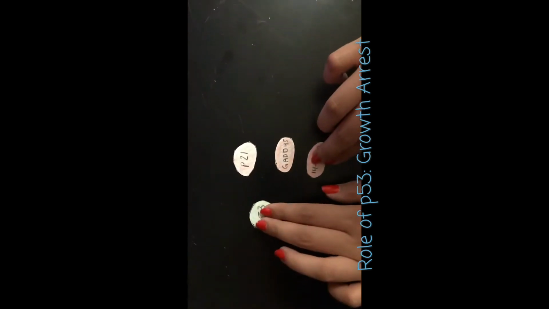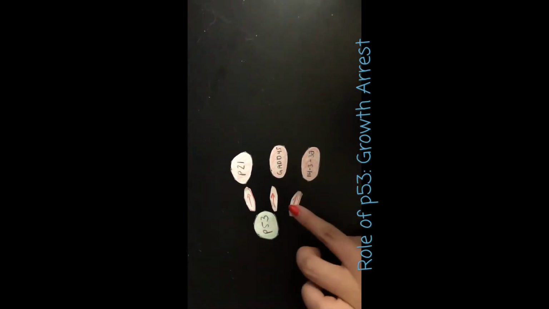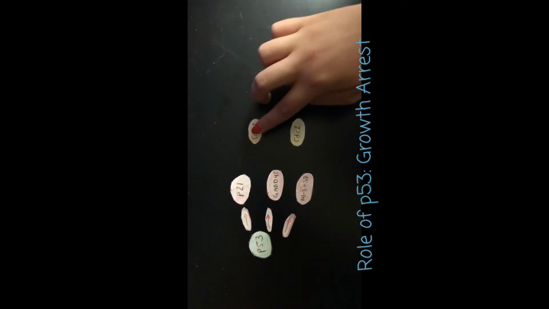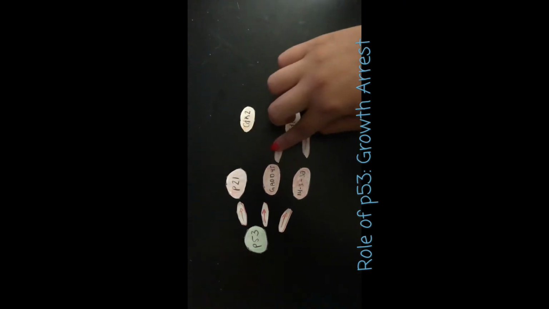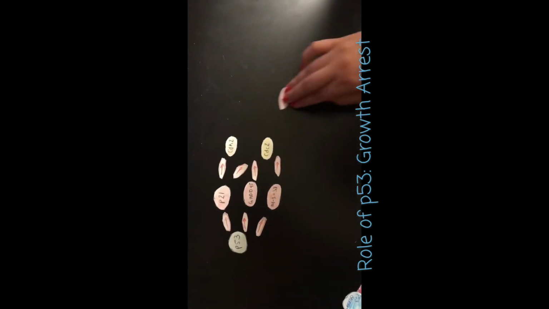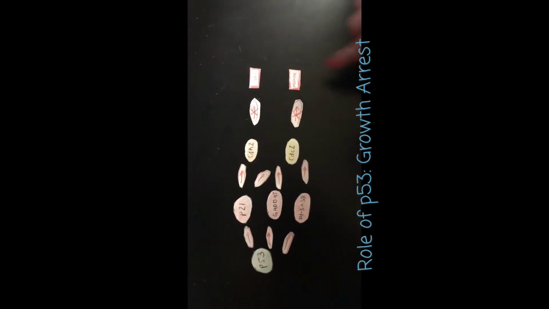p53 induces the expression of inhibitory proteins including p21, GADD45, and 14-3-3 alpha in order to induce growth arrest. p21 protein inhibits the enzyme CDK2, inhibiting the progression into the S phase, which is when DNA is replicated. The proteins inhibit the enzyme CDC2, which then inhibits the progression into the M phase, which is the mitotic phase where division occurs as well.